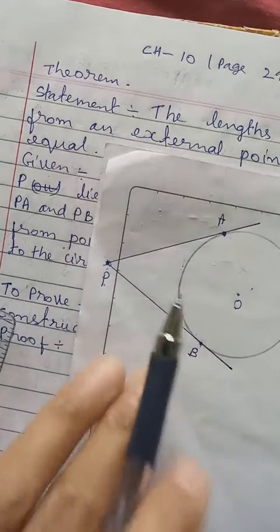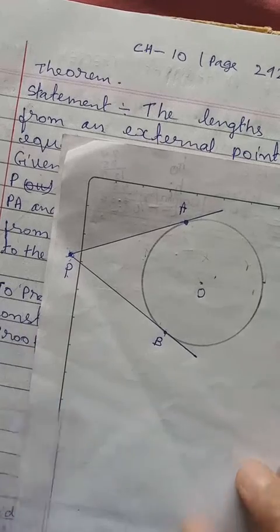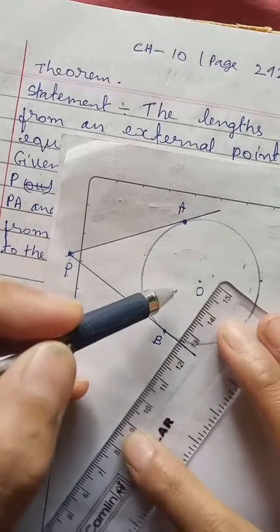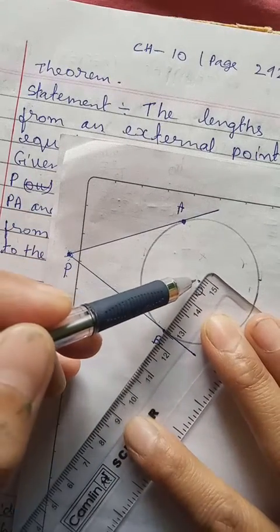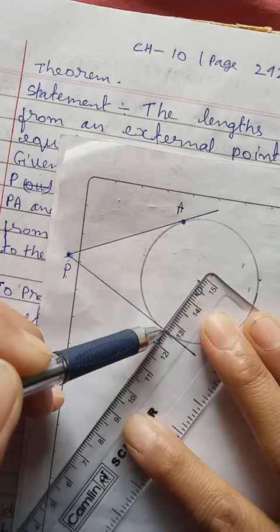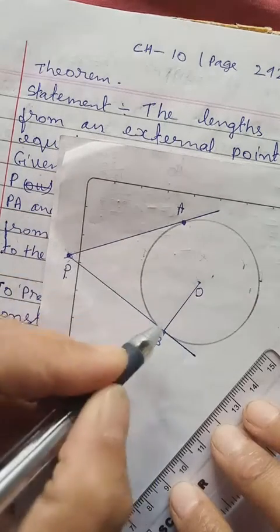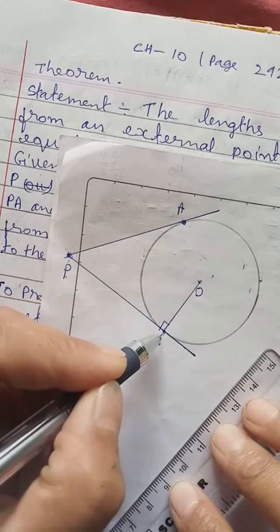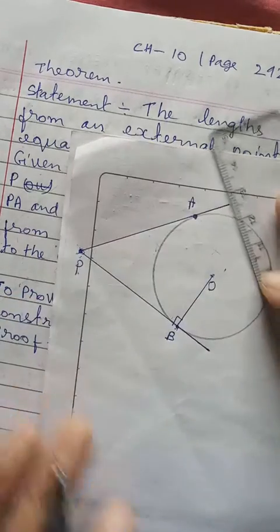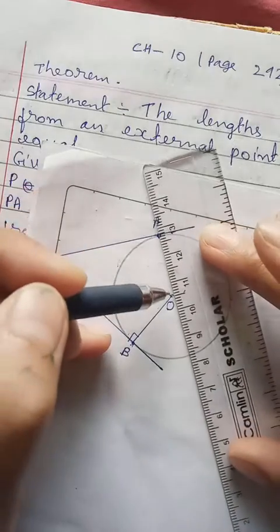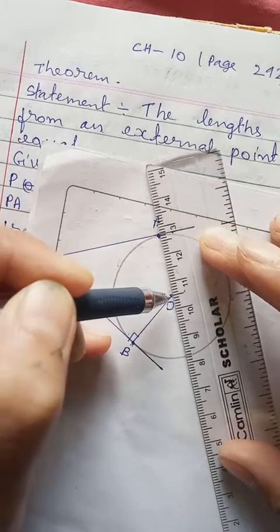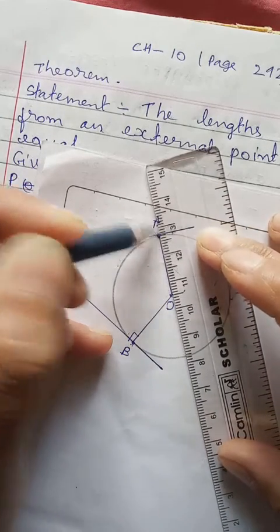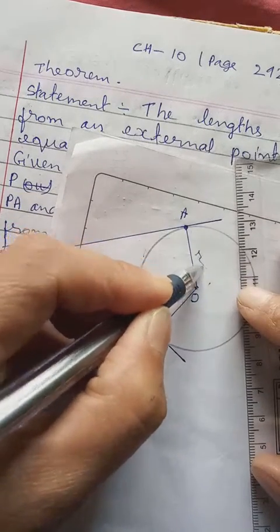So in order to prove, we have to do some construction. We already know from the previous theorem that a radius and a tangent make an angle of 90 degrees. So let us join the center O to the point of contact. Here also, if we join from the center to the point of contact, clearly see this is a radius.